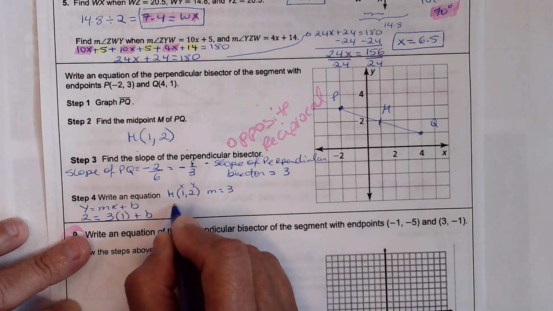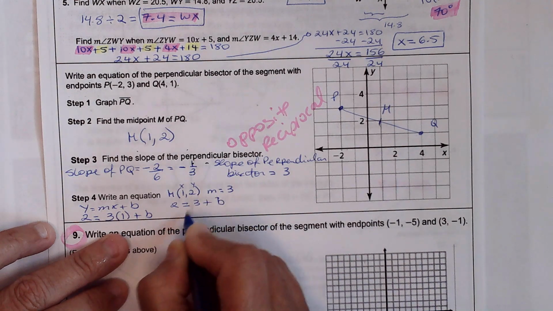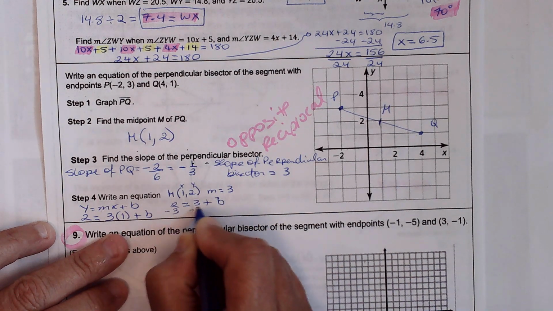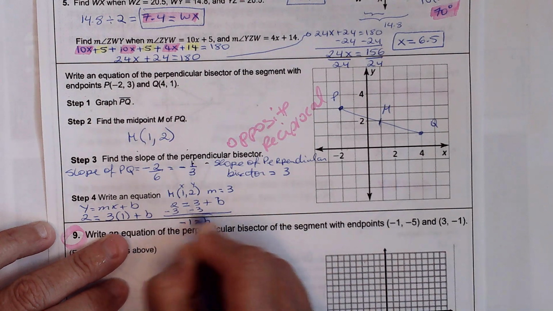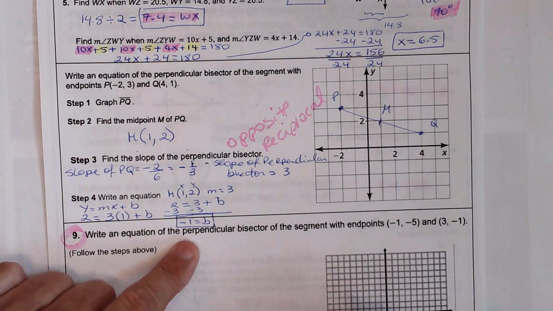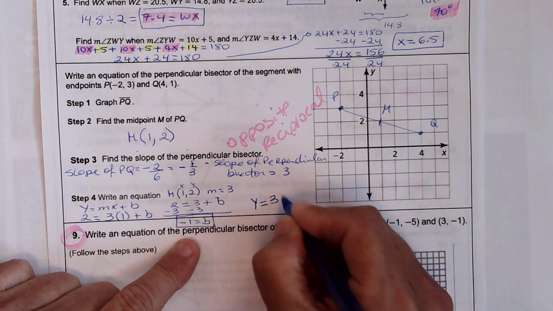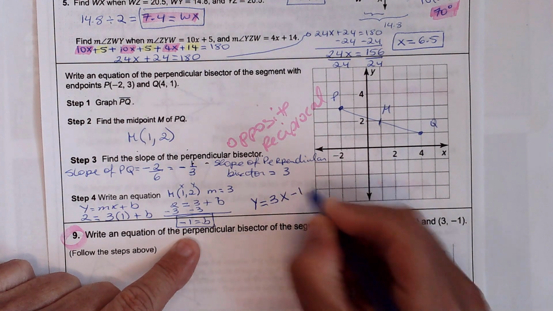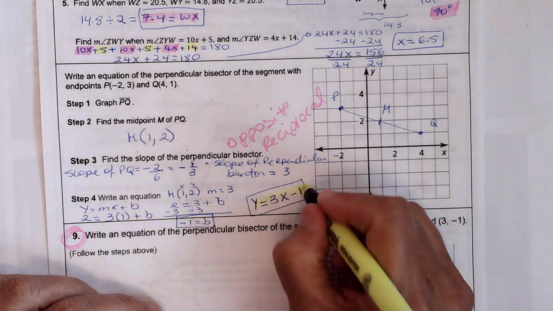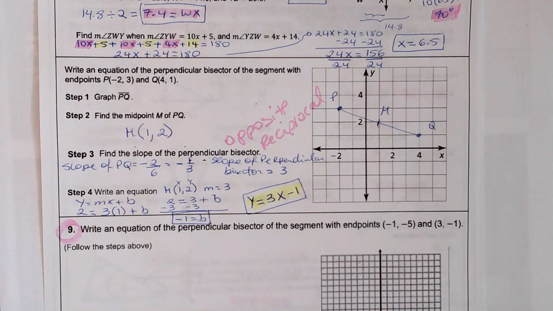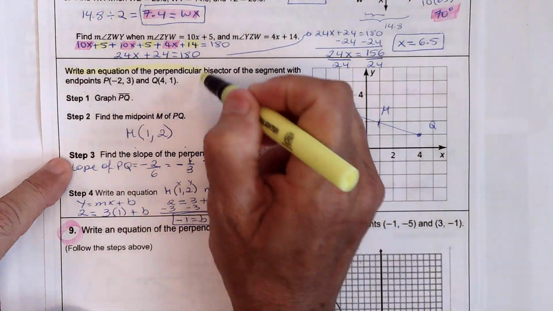So this is going to be 2 equals 3 plus b. We minus 3 on both sides. So we get negative 1 equals b. Once we find b, all we have to do is write y equals 3x minus 1. And this is the equation of the perpendicular bisector.